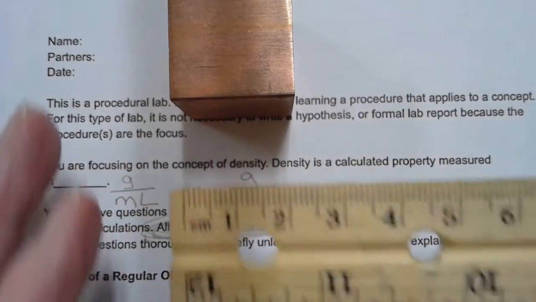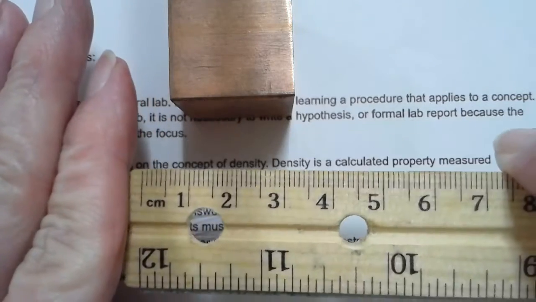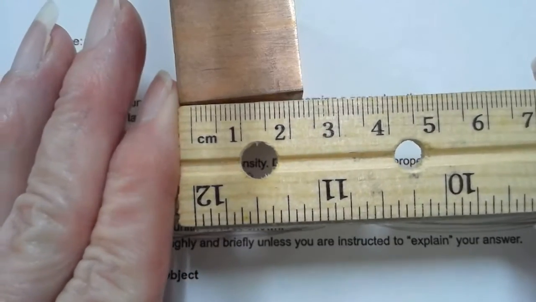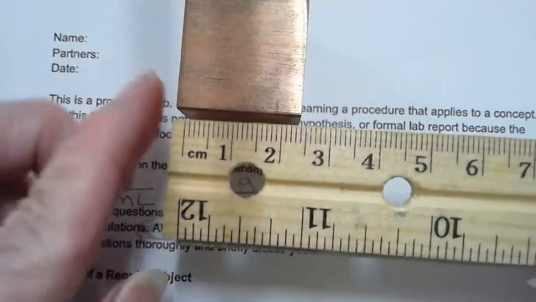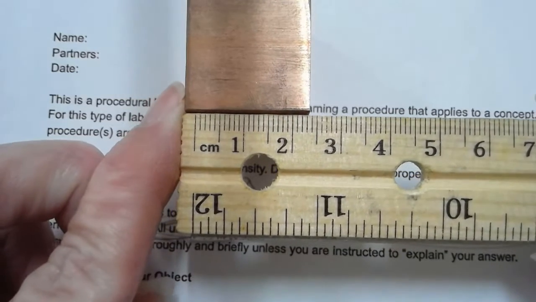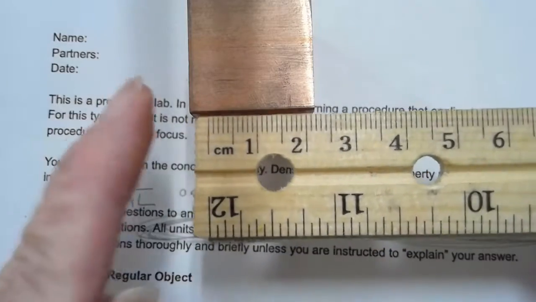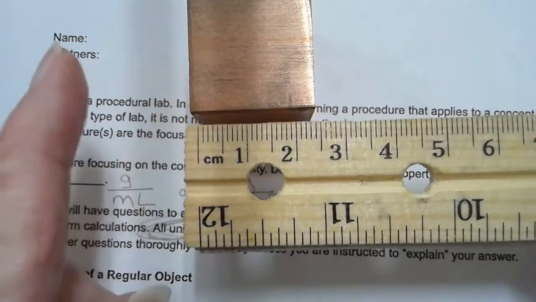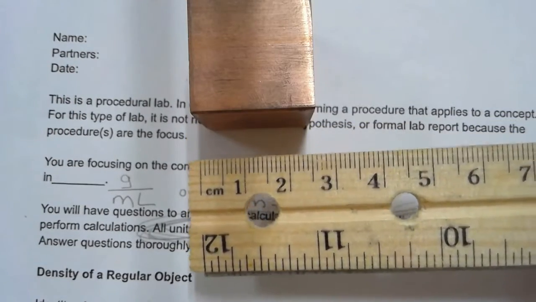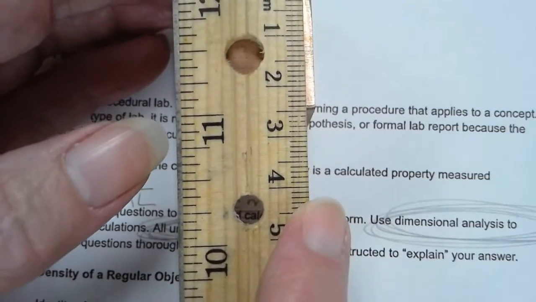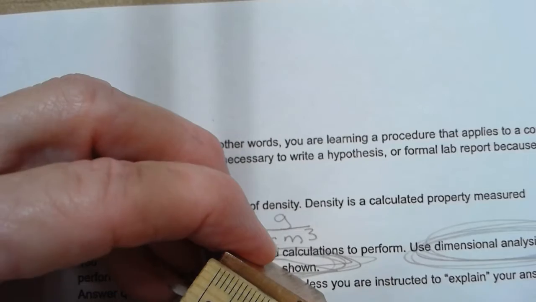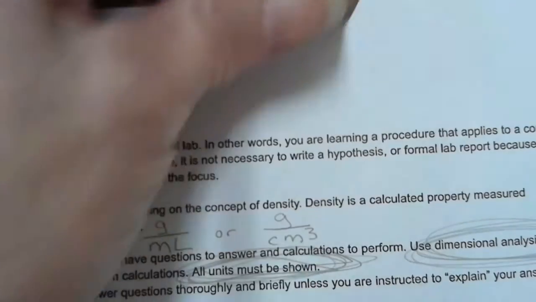Now, a lot of people were measuring at 2.3 centimeters, and I thought, how are they making that mistake? Then it made sense to me. If you measure starting at the end of the ruler, not at the line, you're going to measure incorrectly. That's how a lot of people were getting 2.3 centimeters. This is a cube, so the length, the width, and the height are all going to be the same, and I'm reading that to be 2.50 centimeters.